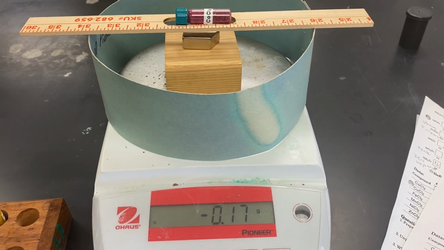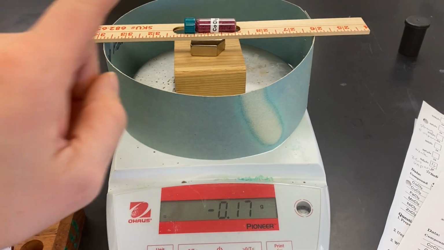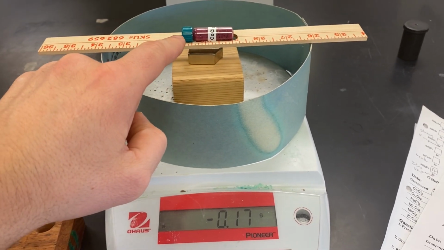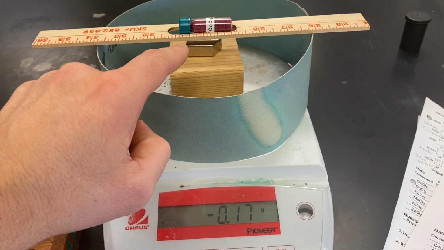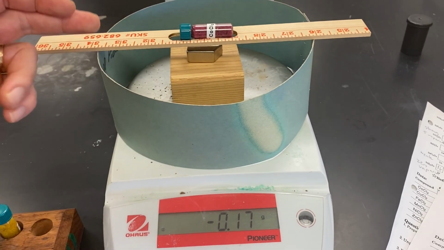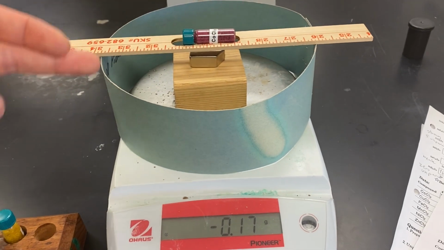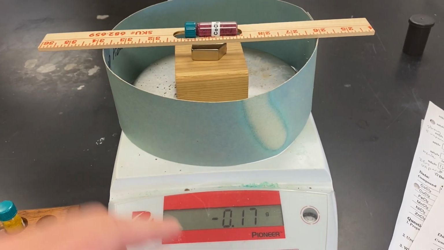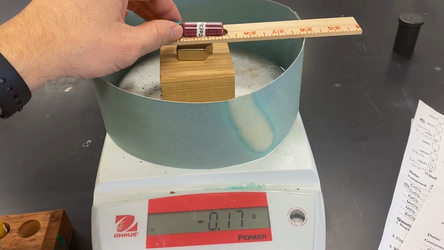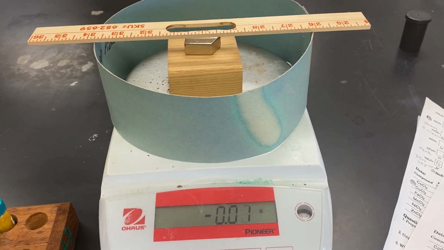So essentially what's happening is this sample in here has magnetic properties, which is pulling this magnet up. And since it's suspended around this piece of cardboard here, I get a negative number on my reading. Now, if I take this off, it should go to 0.